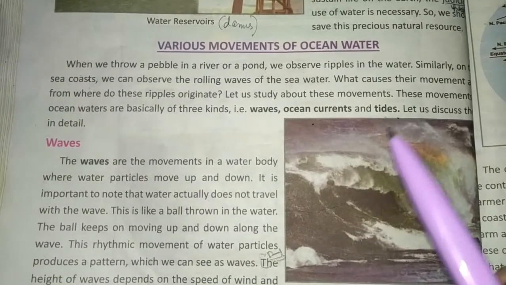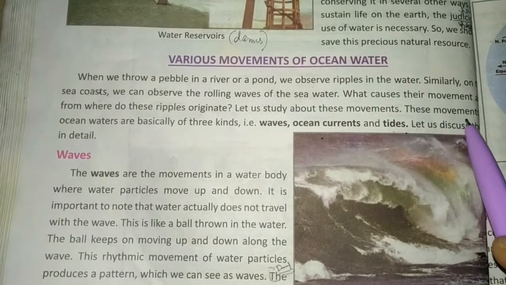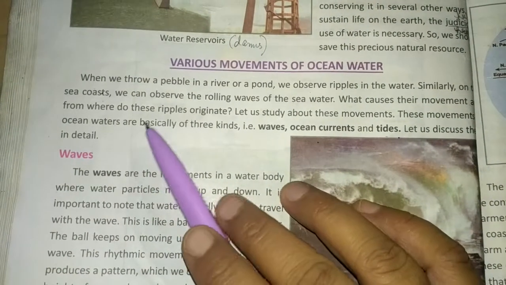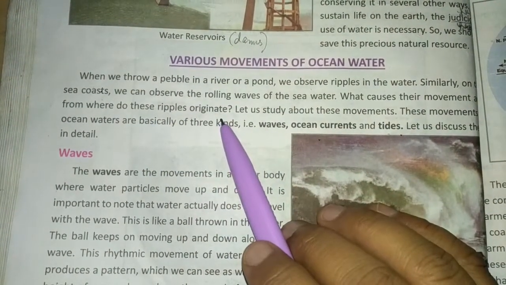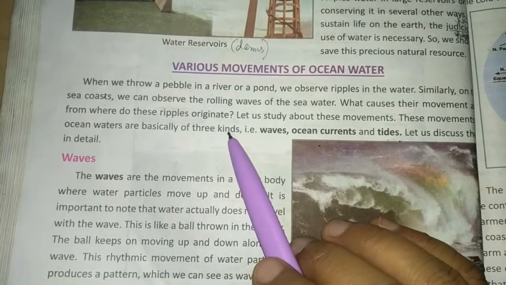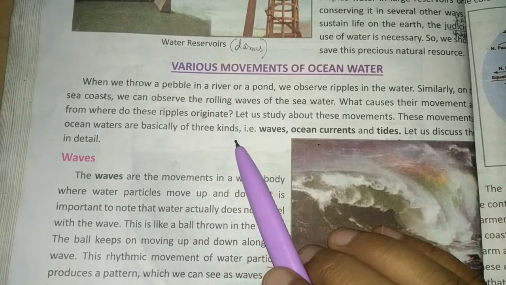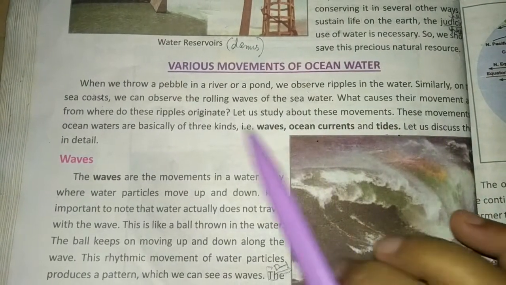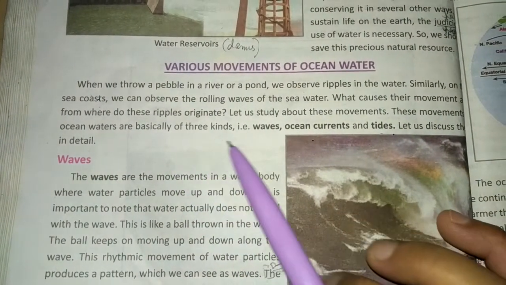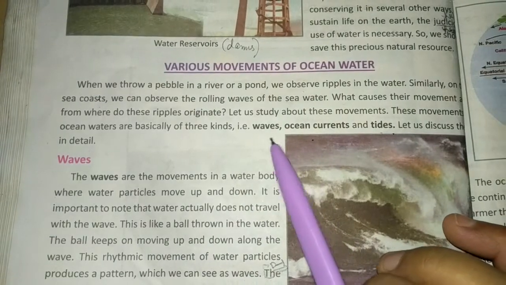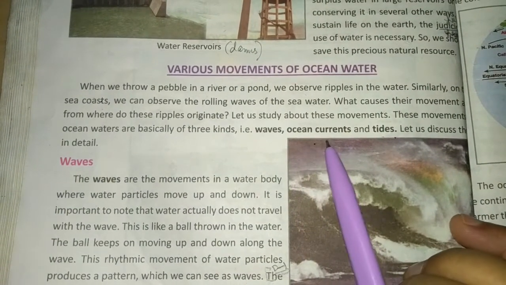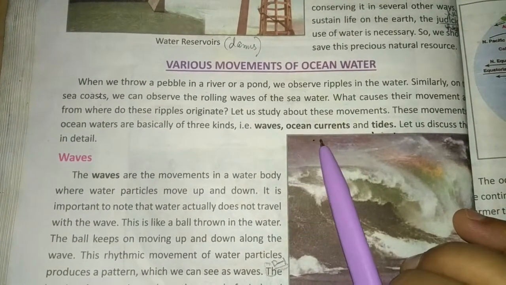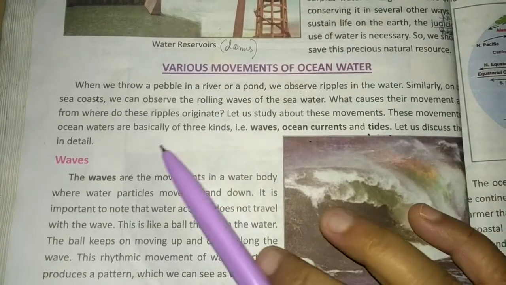They are the movements of the water. What causes their movement and from where do these ripples originate is the question. How do these ripples originate from the water? Let us study these movements. These movements in ocean water are basically of three kinds, as I have already told you: waves, ocean currents, and tides. Let us discuss in detail.